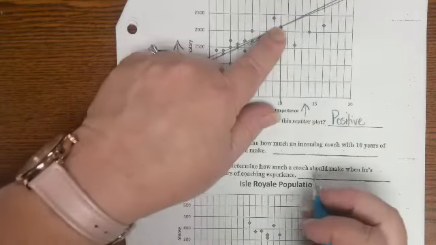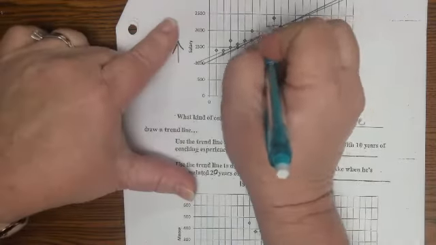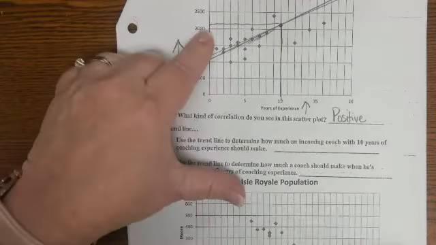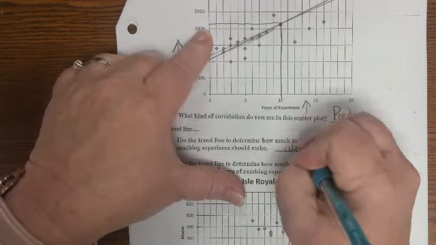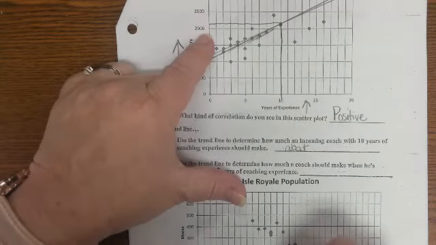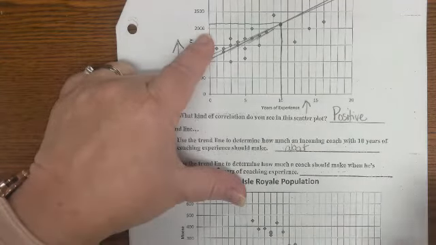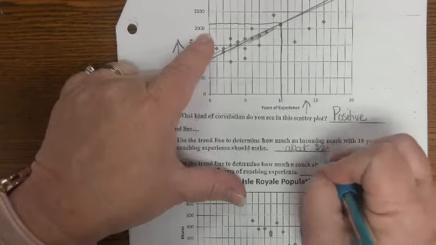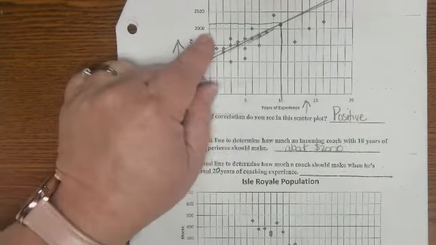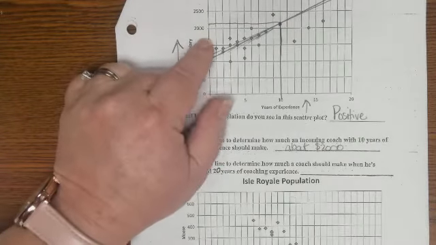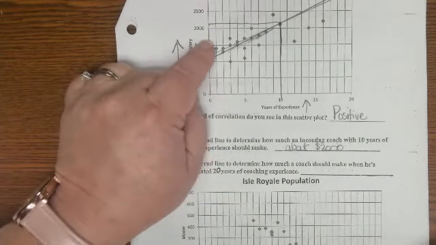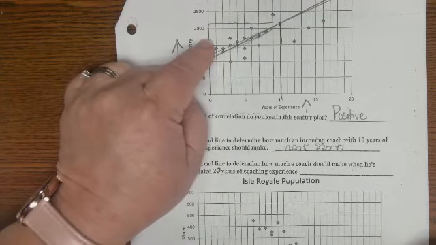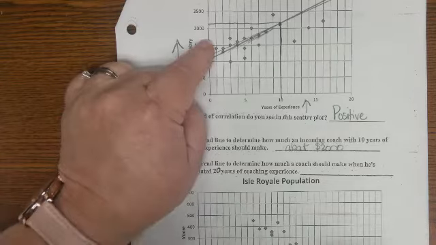And I'm going to come over here, and at 10 years, my trend line tells me it's between $2,000 and $2,500, but it's closer to $2,000. So I probably would say about $2,000. This is mostly multiple choice questions, so you're going to pick the one that's closest. Sometimes there's a couple that are real close, but you just have to do your best, okay? That's all I can ask, is that you try your best, all right?